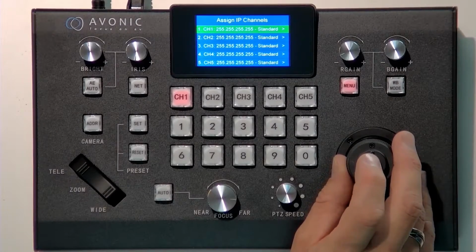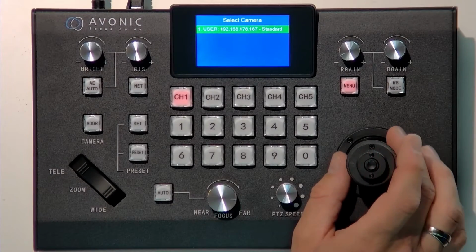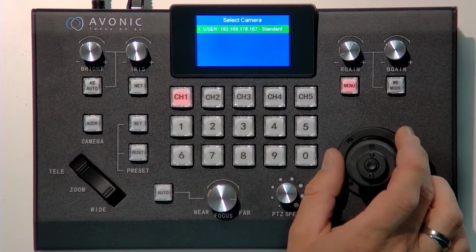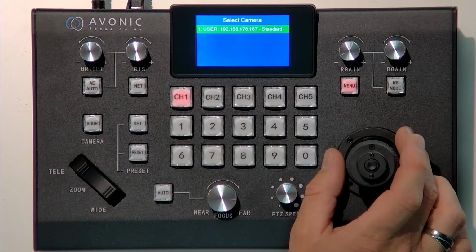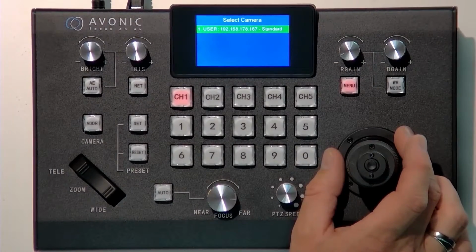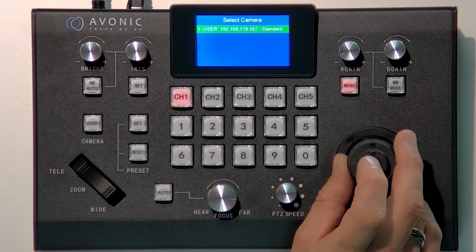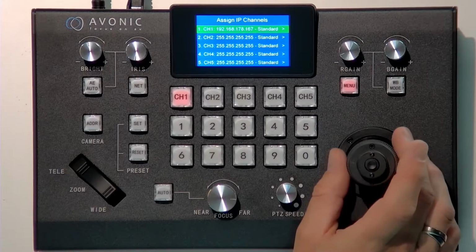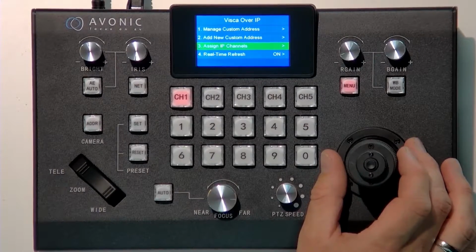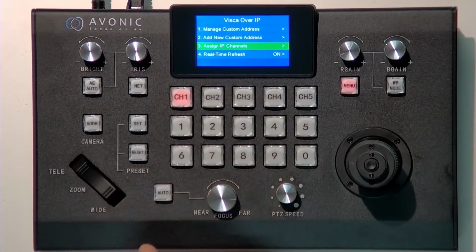Select the first one because I want to add it there, and here you have your address list again. So this will list all the cameras you've added to your controller. So if you have 255 cameras, you'll have a list of 255 cameras to choose from. I've just added one, so this will have to do. There we go. I just assigned a camera to my shortcut button right there.